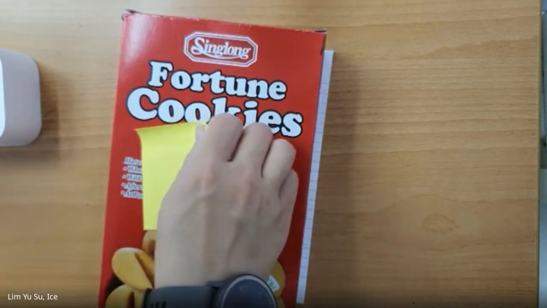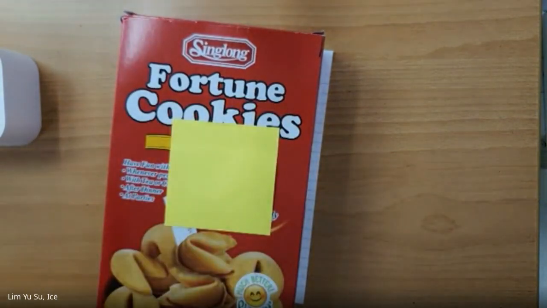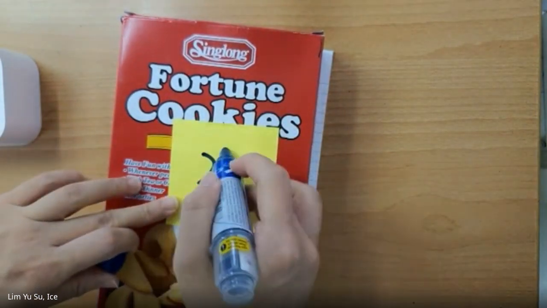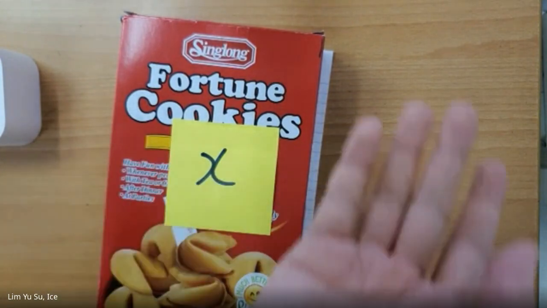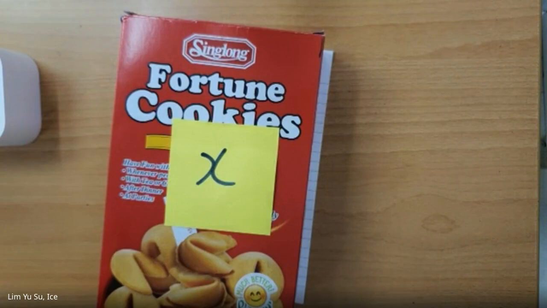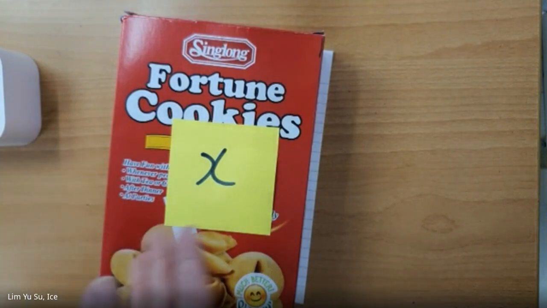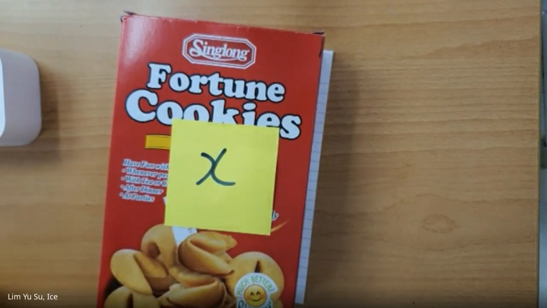Stuck on it and say that it is possibly yes, that's right, correct. And we are doing actions like putting in cookies and taking out cookies, or dividing the box of cookies among two people, right?